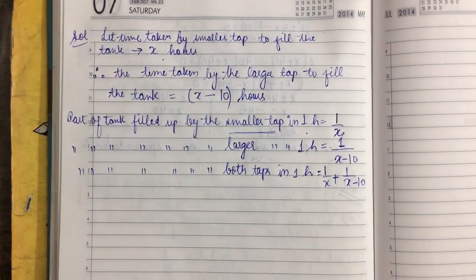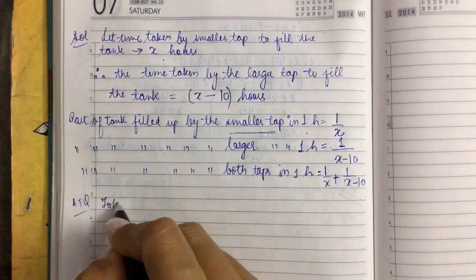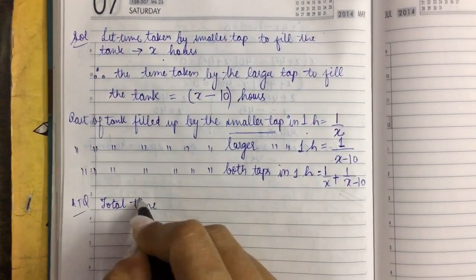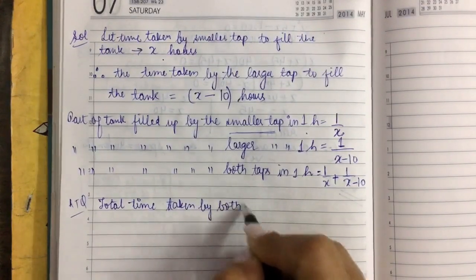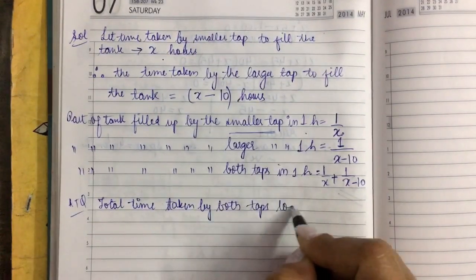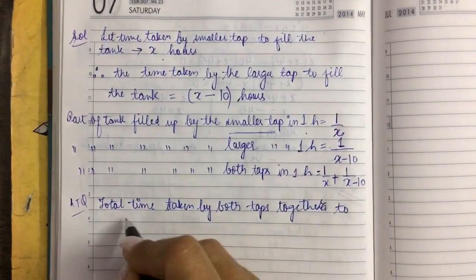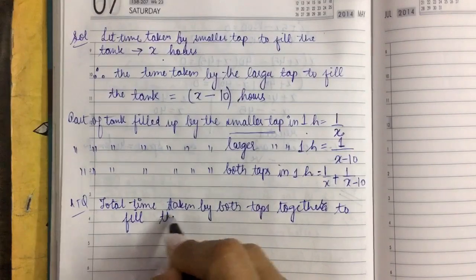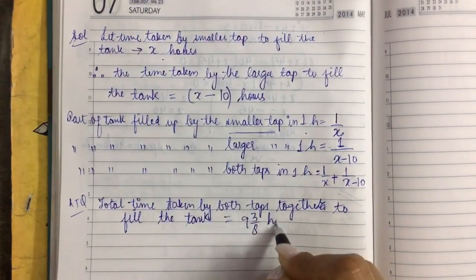Now let us consider what's given in the question. According to the question, the total time taken by both taps to fill the tank is 9 and 3 by 8 hours.